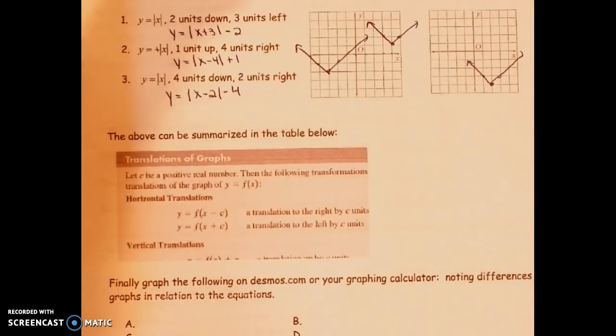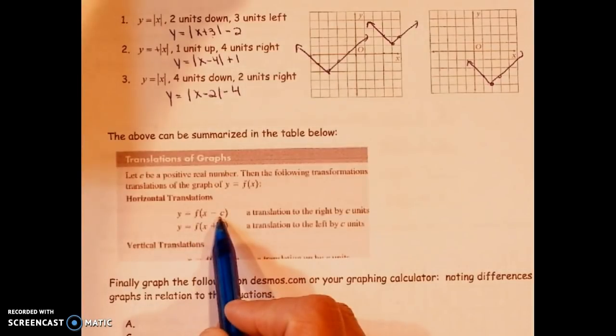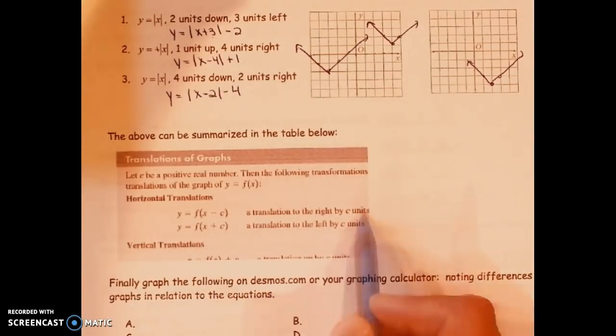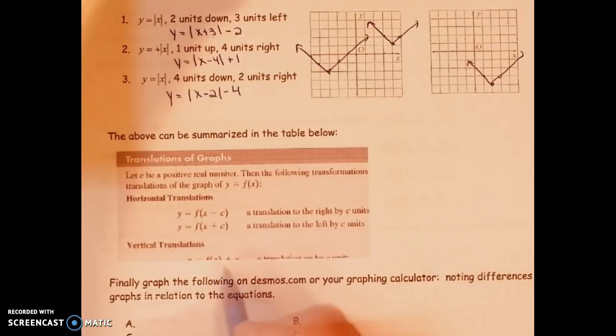So let's go ahead and look at the table that I cut and pasted, and for some reason mine got cut off when I went to print. Hopefully yours doesn't have the same thing. So here's that horizontal translation. If we take the function and we're replacing with x minus c, it's to the right. If we replace it with x plus c, it's to the left. Let's look at the table below it.